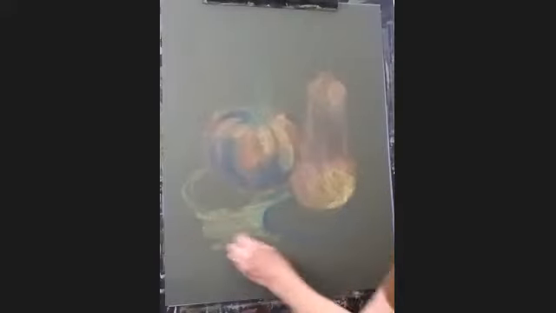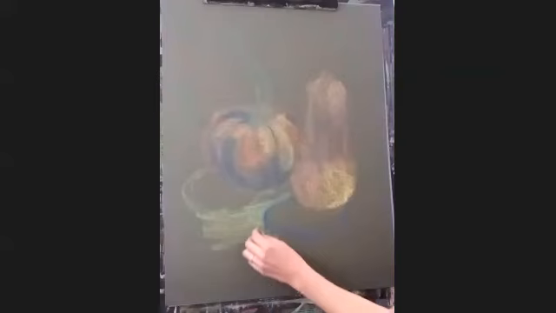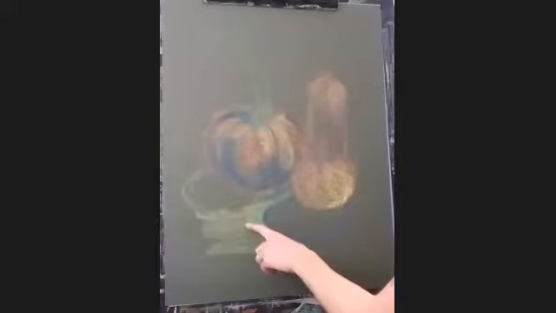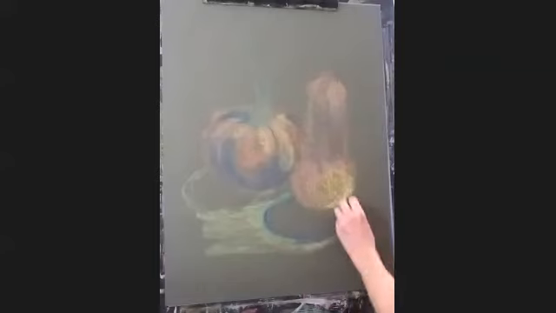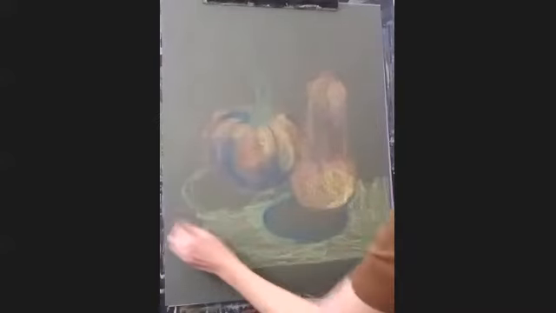And I'm using this lighter color. This is green. It's a very light green. I'm using this for the area of light on the table surface. I'm not sure how much of it I want to do yet. I think I might like to leave some of the paper showing, so I'll leave it at that for right now.